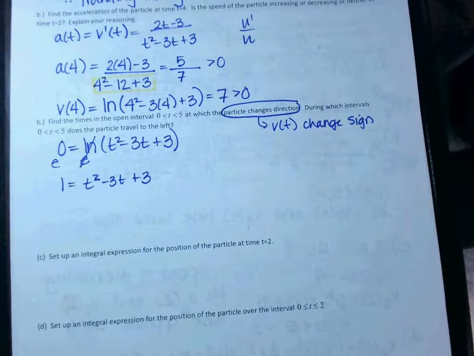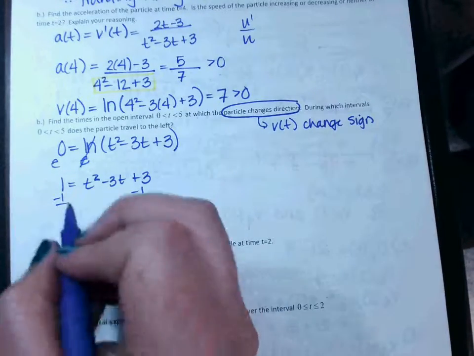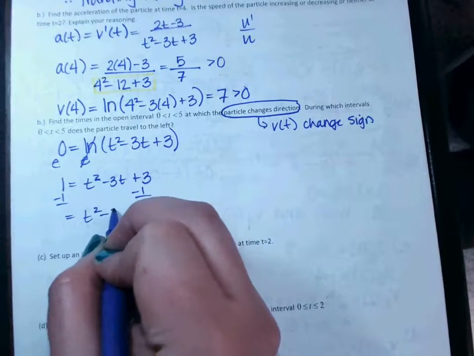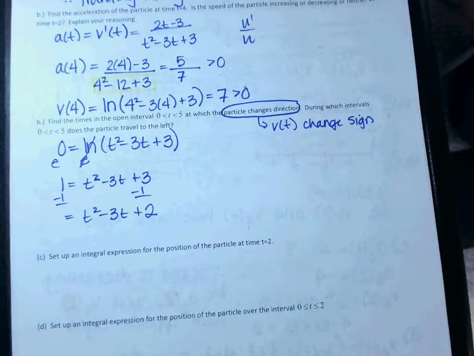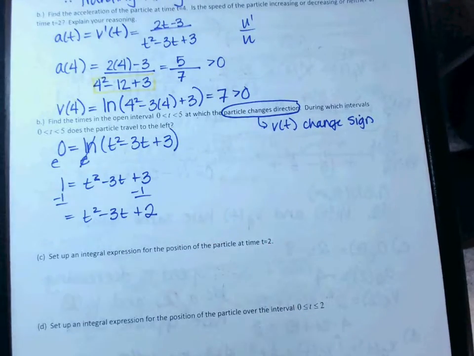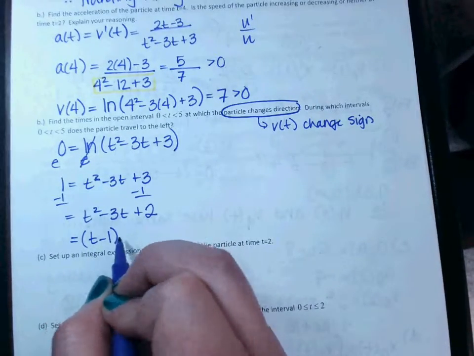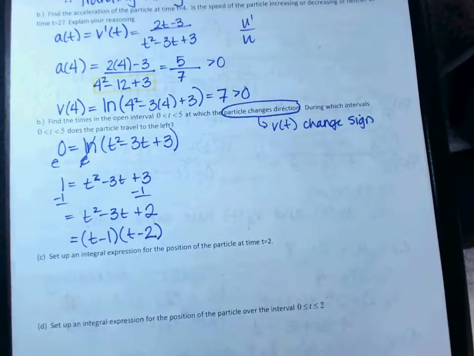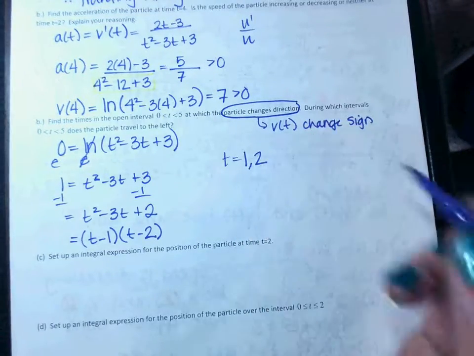Okay, then what would we do next to find our critical numbers? Minus the 1 across. So 3 minus 1 gives us t squared minus 3t plus 2. And how can that factor? We need numbers that multiply to 2 and add to negative 3. Minus 1 and minus 2. Good. So what are our two critical numbers? 1 and 2. Very good.